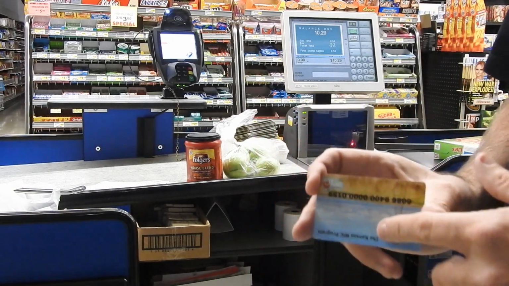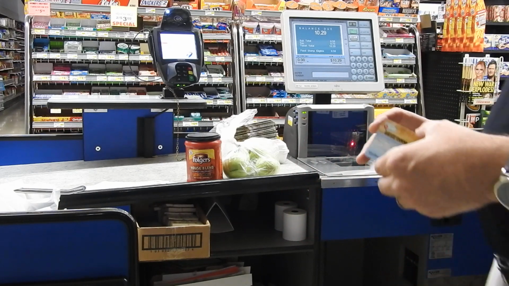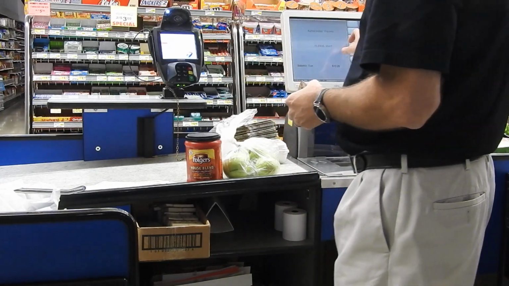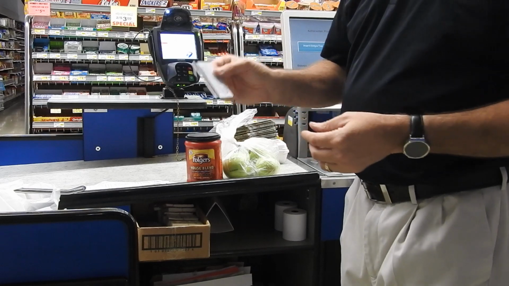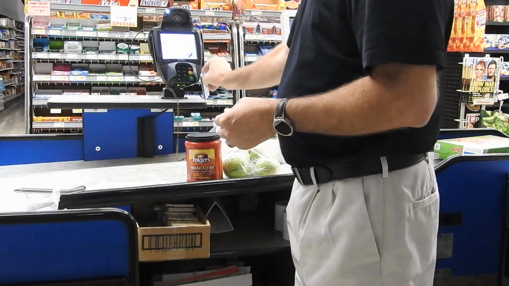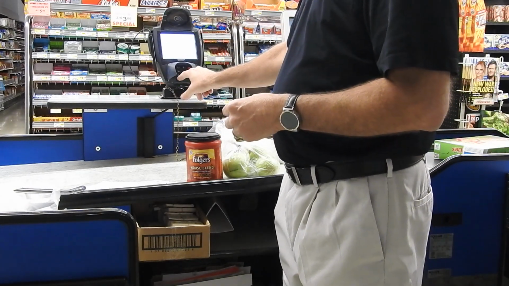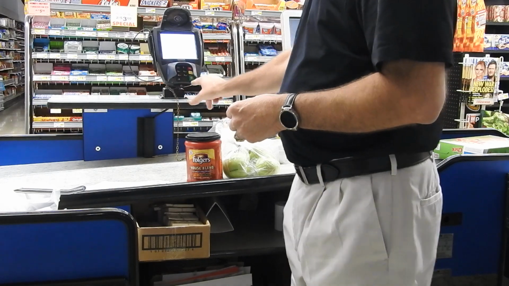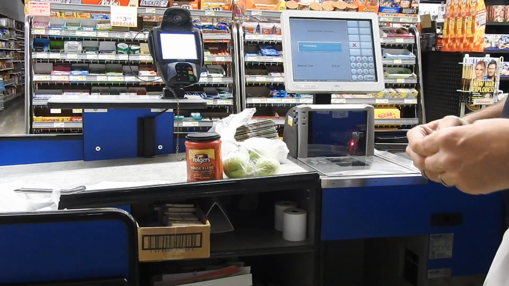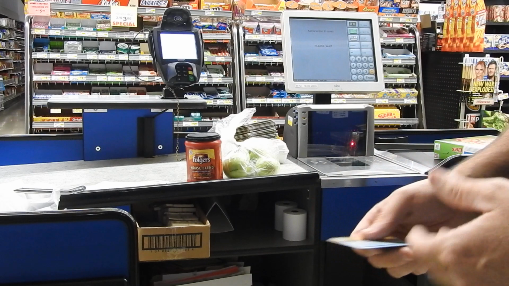Again, the WIC card must be the first tender used, and then I would hit plastic. The customer slides their card, puts in their PIN number. The system again is doing a pre-authorization at the moment.